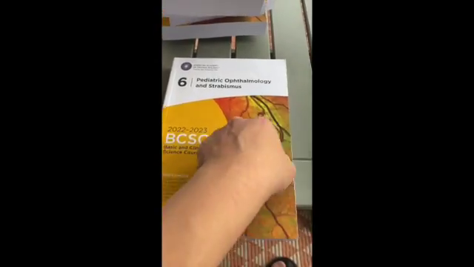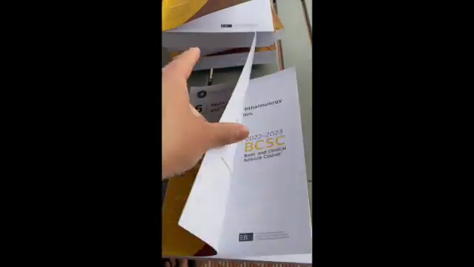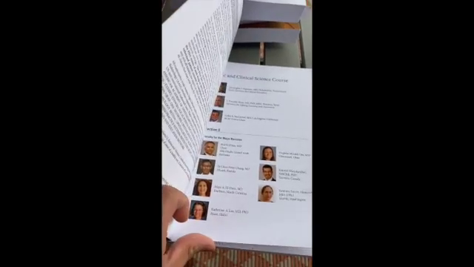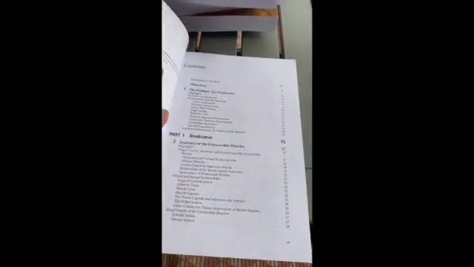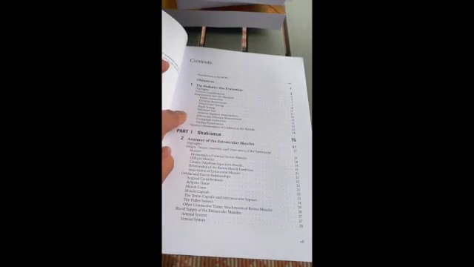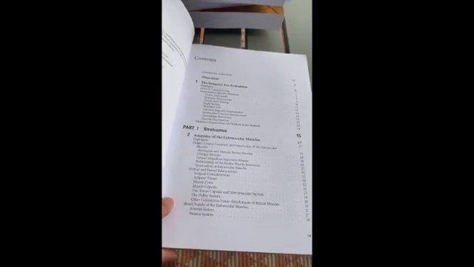All right, let's take a look at the Pediatric Ophthalmology book here. Shout outs to all of the authors who've worked really hard at putting all of this together. Pediatric eye evaluation, so when you're going to start your pediatric rotation, this might be a good place to start to view all of the different techniques.